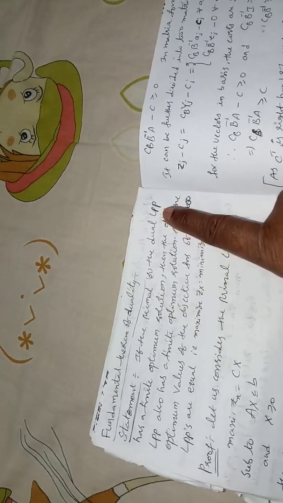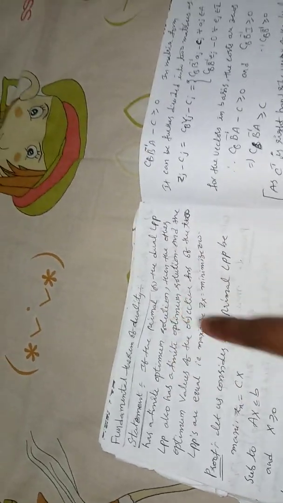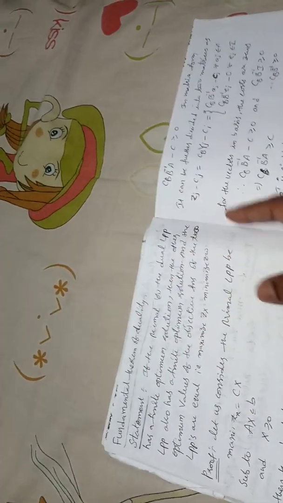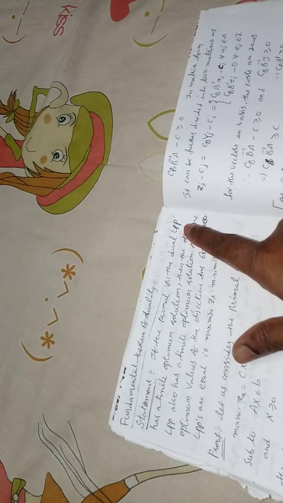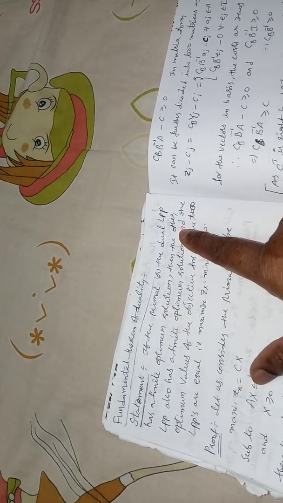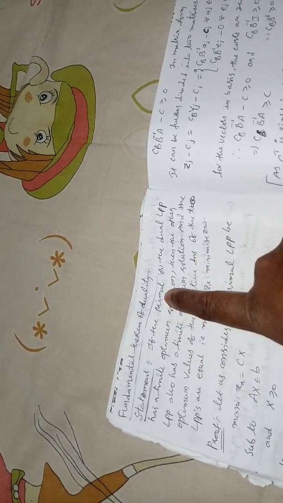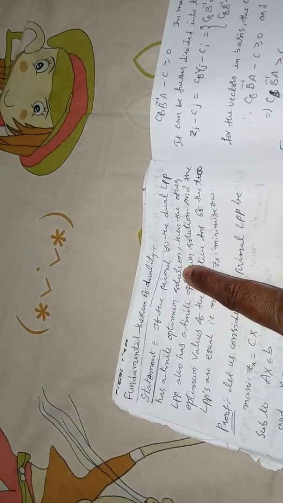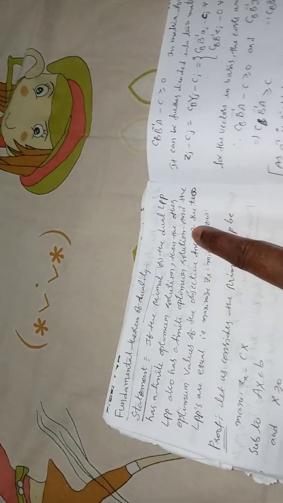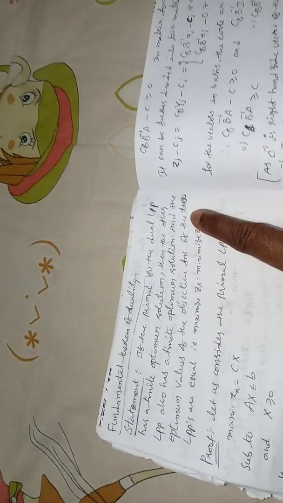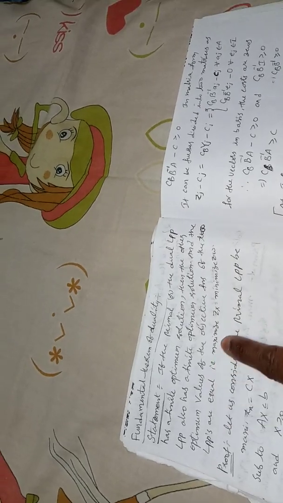If the primal or the dual LPP has a finite optimum solution, suppose you are taking the primal optimal solution, you can prove the dual optimum solution. If you take the dual optimum solution, then you have to prove that the primal LPP also has one. So if the primal LPP has a finite optimum solution, then the dual LPP also has a finite optimum solution. Along with that, the optimum values of the objective function of the two LPPs are equal. That is, maximize Z equals minimize Zw.